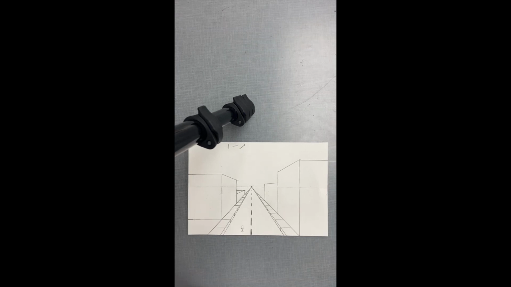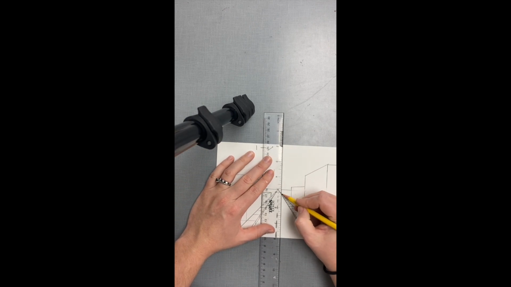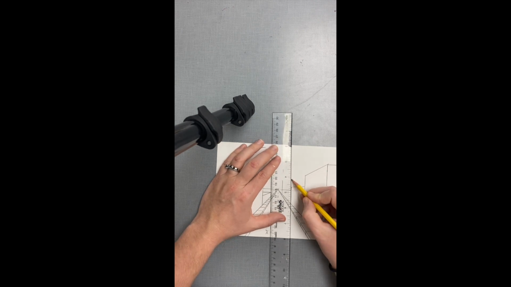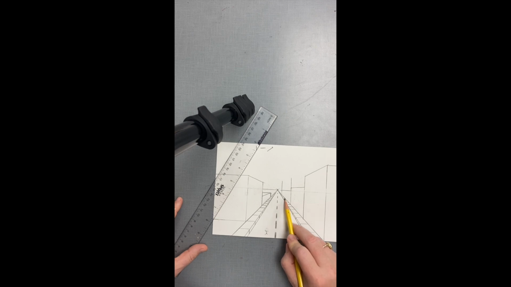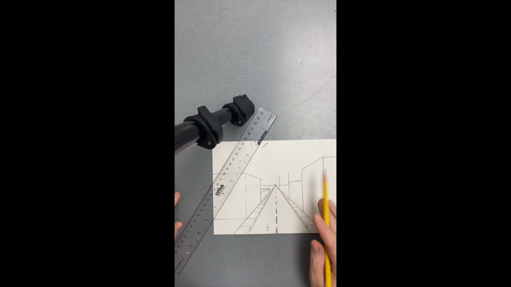Okay, and we're back. Today we're going to be talking about details, okay? So I'm going to add just a couple more buildings really quick, just as a refresher for you. So I start out by drawing vertical lines, okay? I've got the bottom and two sides. I need one more side to finish my rectangle.